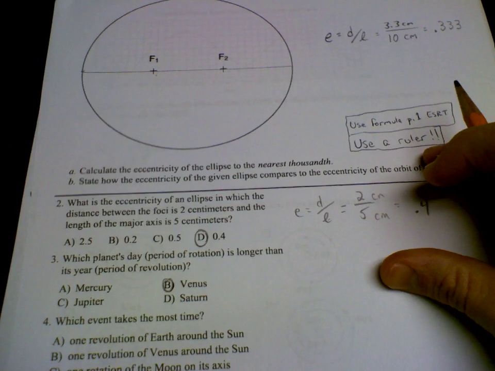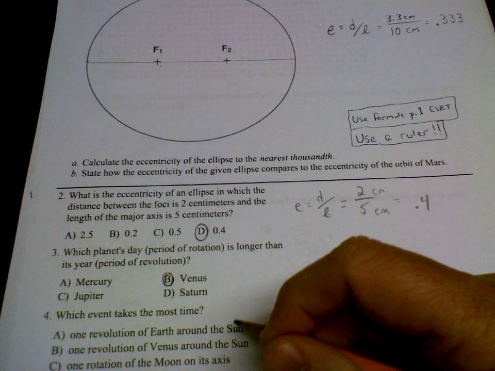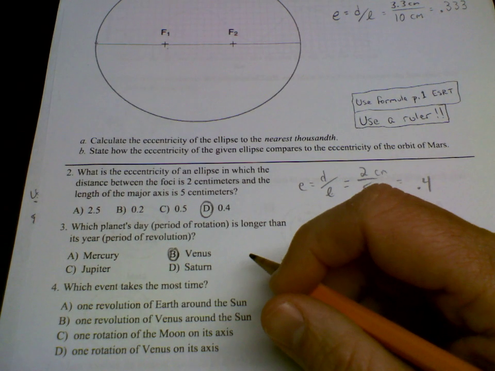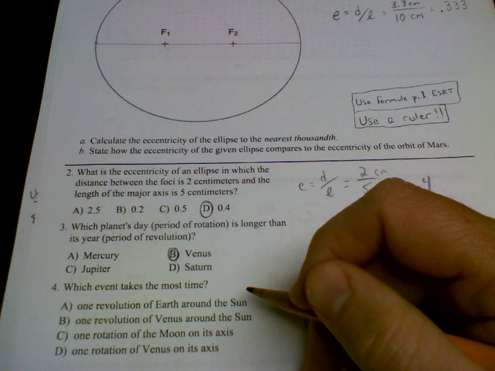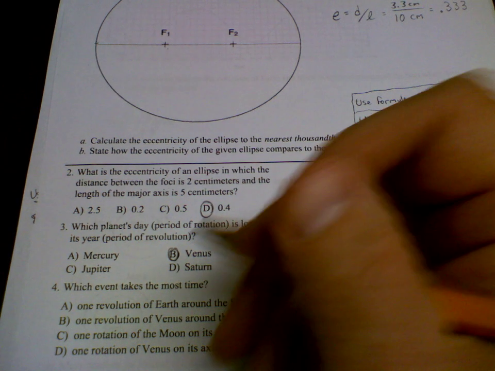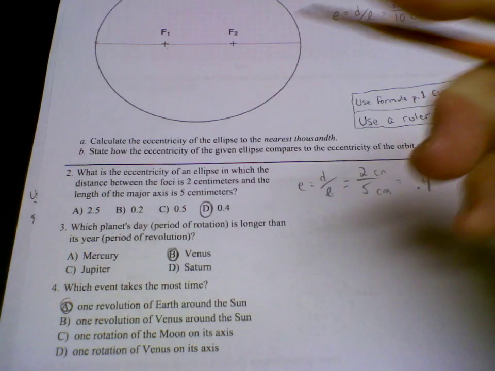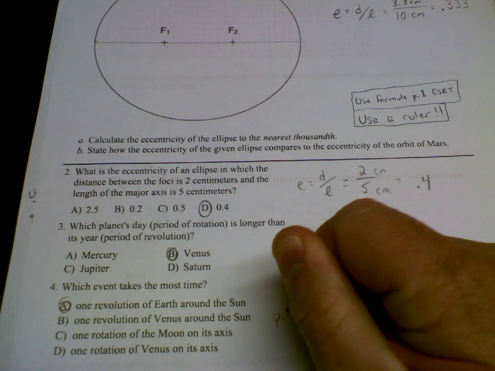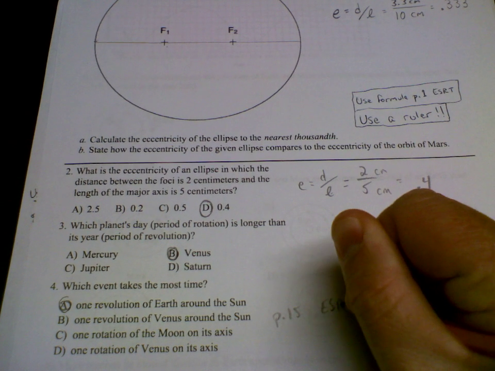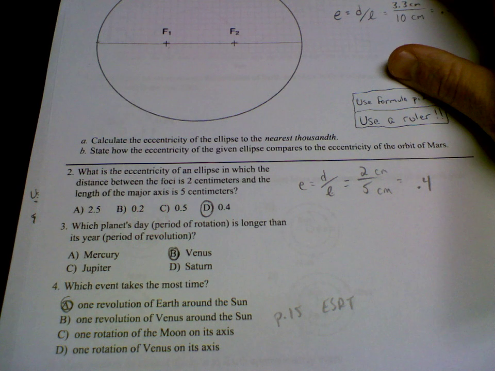Which event takes the most time? You just have to go on the reference table and compare all these things, and what you should have gotten for number 4 is choice A. Go to page 15 of your reference table and look at that solar system data chart.